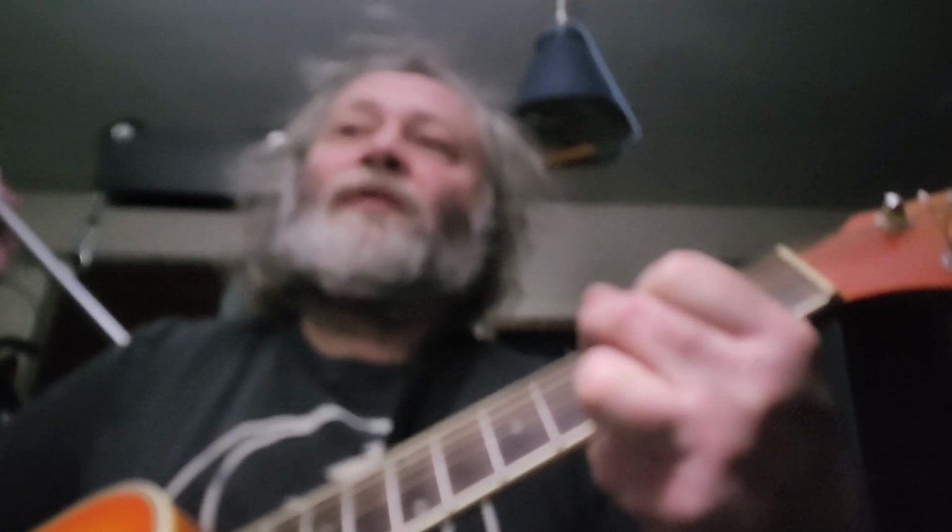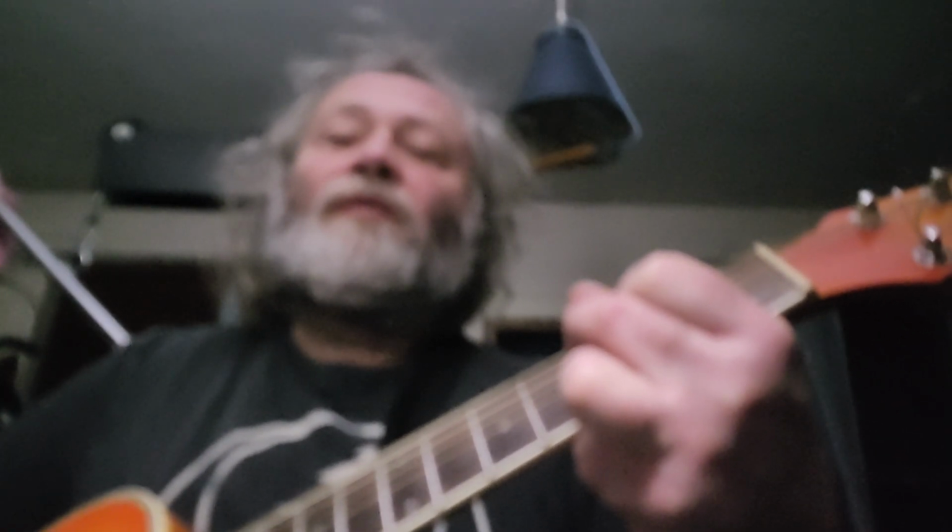The notes are right, but I'm not using a complete open chord. I'm using just bits and pieces. So what I'm trying to say is this part of the Rain Song is the happy part, the major open.